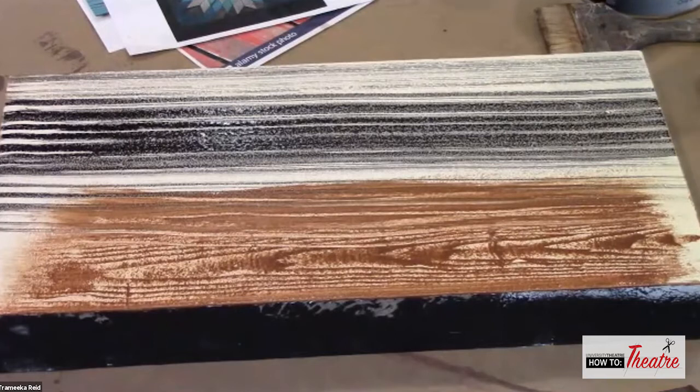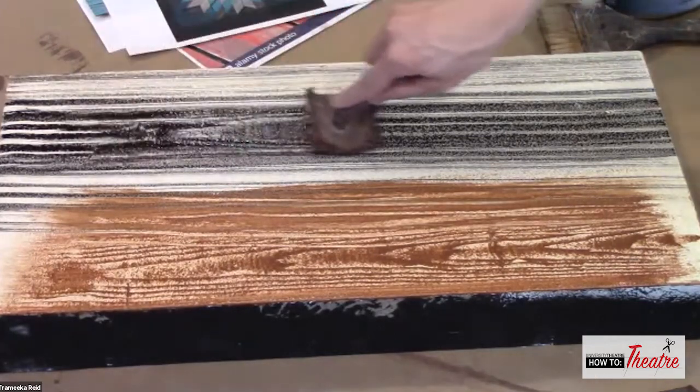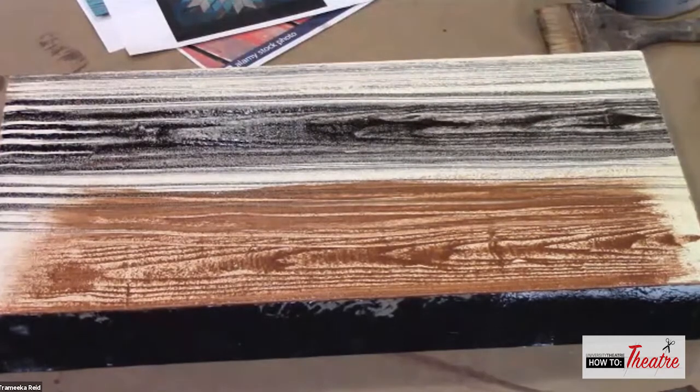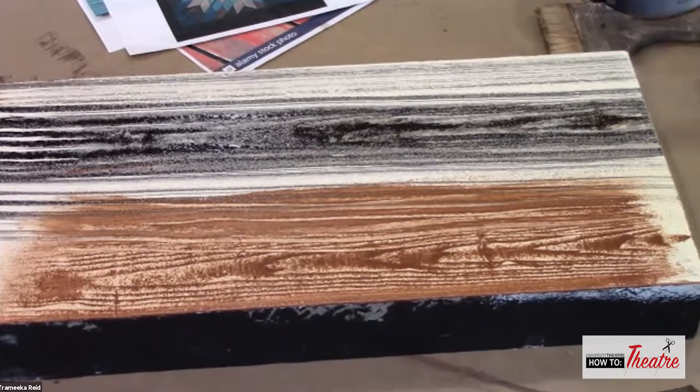I can go in here where it's starting to bleed out, and I can use this to add a little bit of grain to it. You just do that in a couple of places here and there, and that will give you the appearance of it and tell your audience a little bit more about what the grain is like. So this paint is kind of thin, so it's bleeding out and not holding it straight.